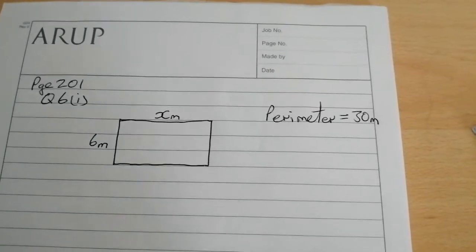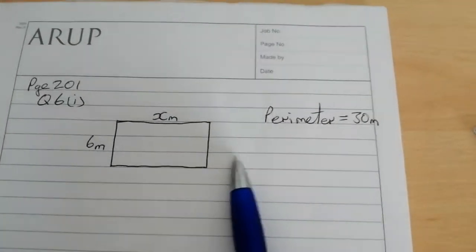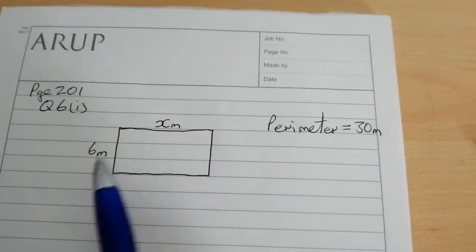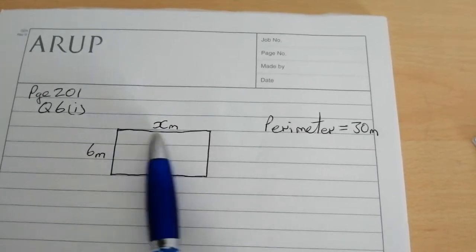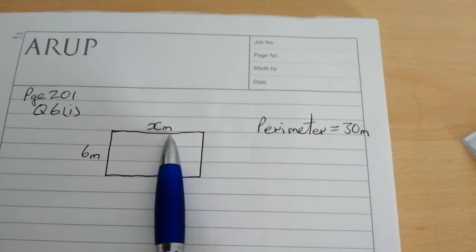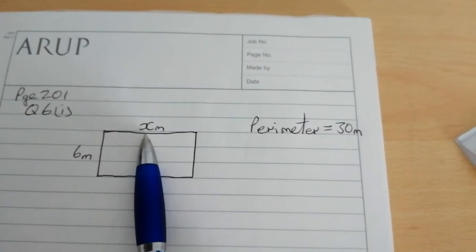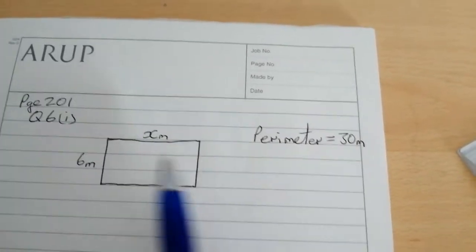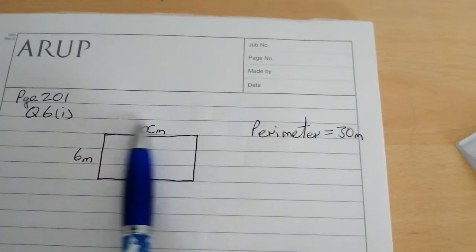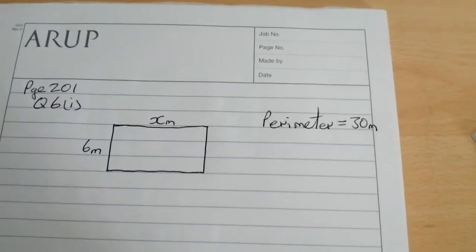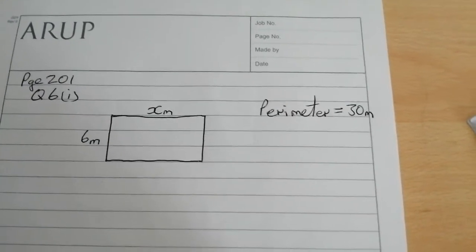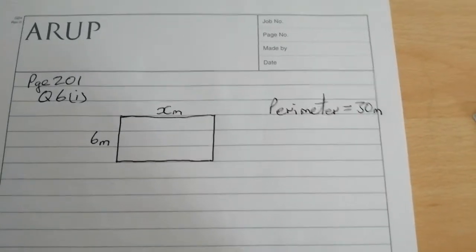So what I've written down here is the details they gave us from the question. They give you a rectangle and they give you one of the dimensions is 6 meters. The other dimension is X meters. It's something meters long. We don't know what it is. They tell us the perimeter is 30 meters and they ask you to find the length here or find the value of X. Okay, so I'm going to go back to our friend algebra here to solve this because it's as easy a way as any.